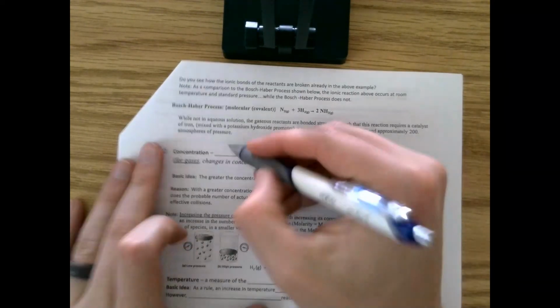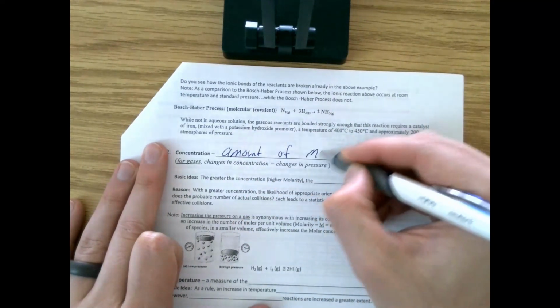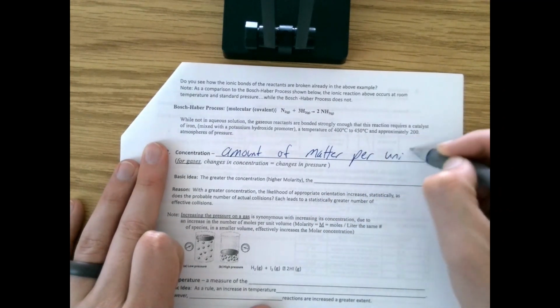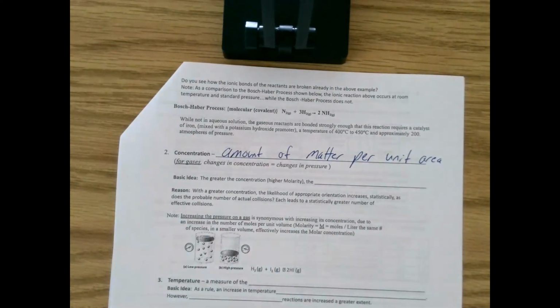So we can say amount of matter per unit area. Molarity is our common unit. Moles is my amount of matter. My unit area is liter.